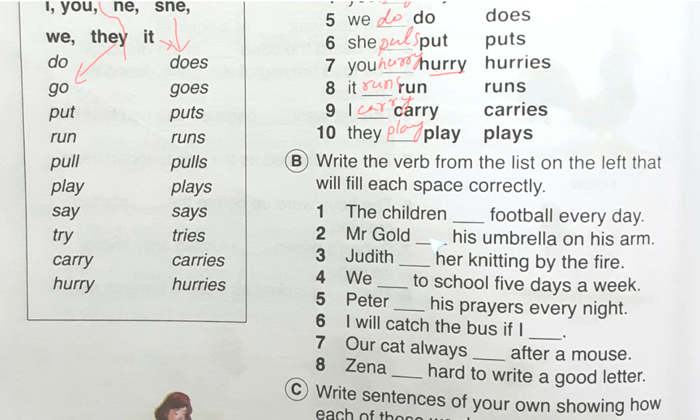But if I find that the subject is actually third person singular number, it means if we find he, she, it, any person's name or any singular animal's name, thing's name, that time we will use a verb after adding s or es. So let's do.